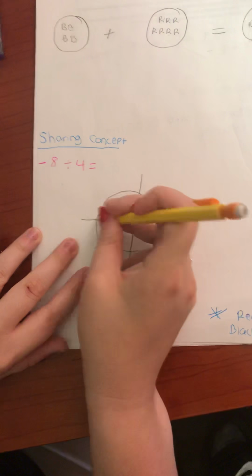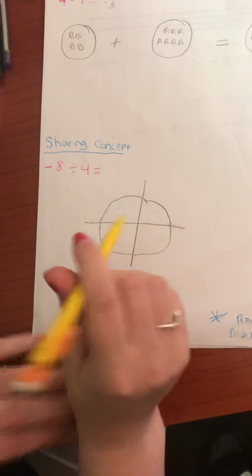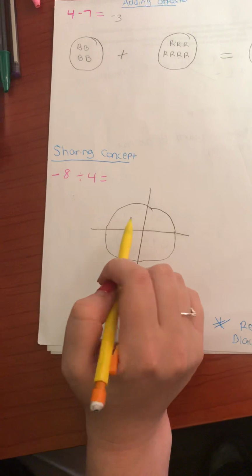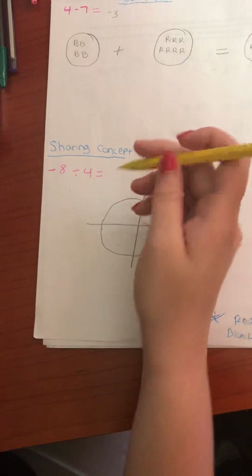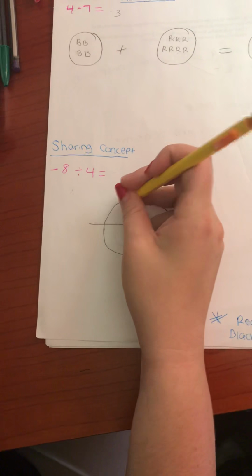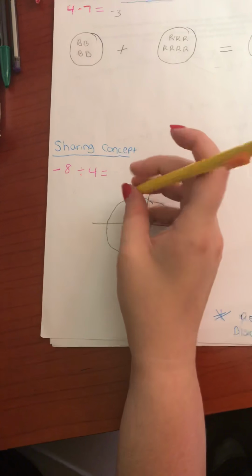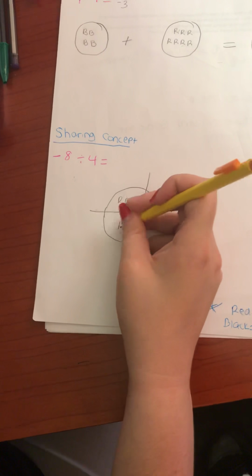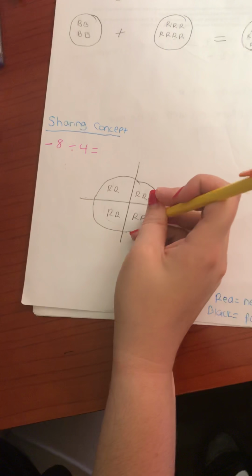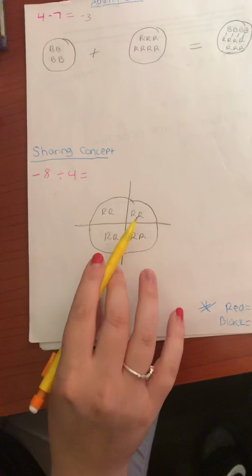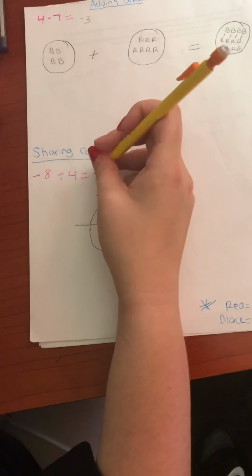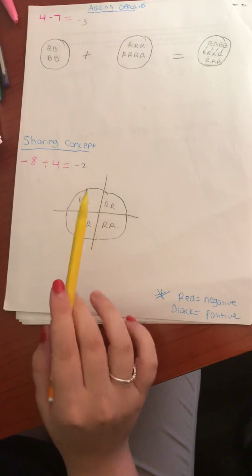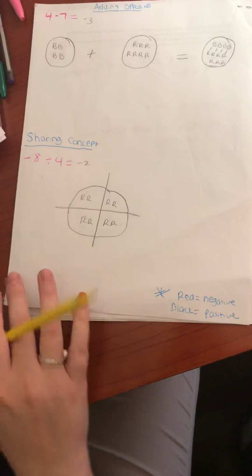So I'm going to split my circle into 4 different sections, and then I'm going to put -8 equally into each square. I'm going to put 2 red chips in each square. This makes my final answer for this problem -2, because each group gets -2 chips.